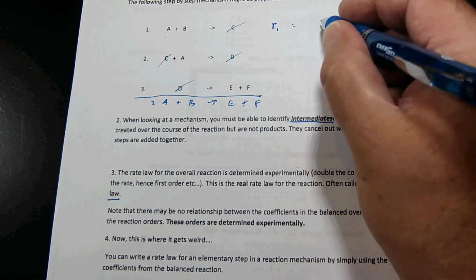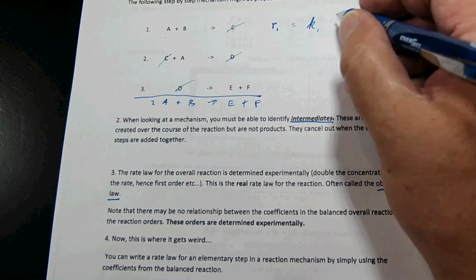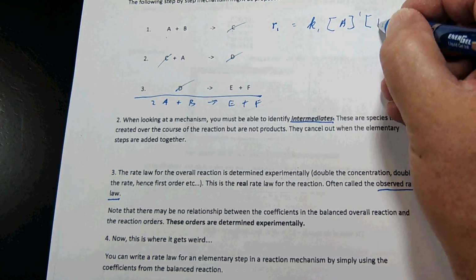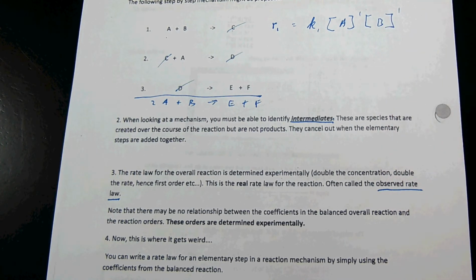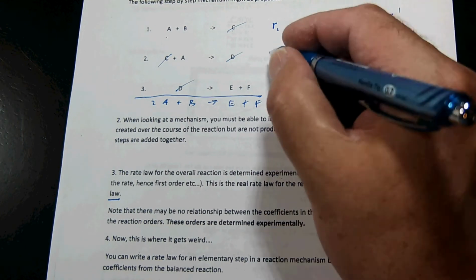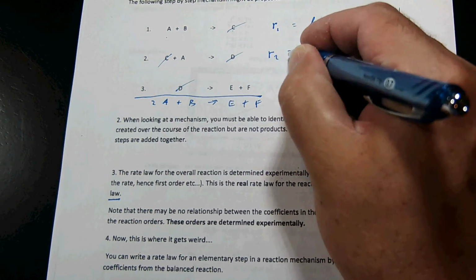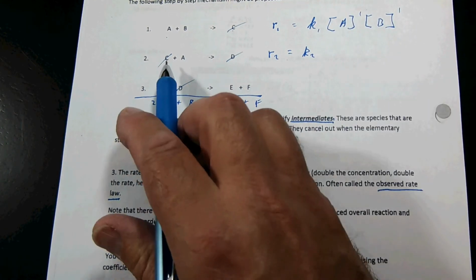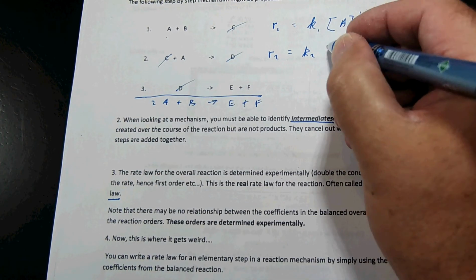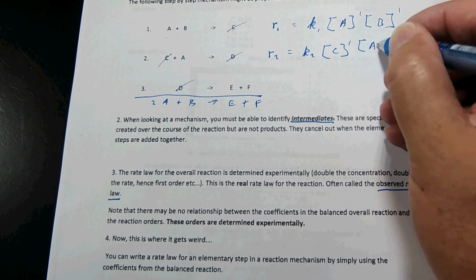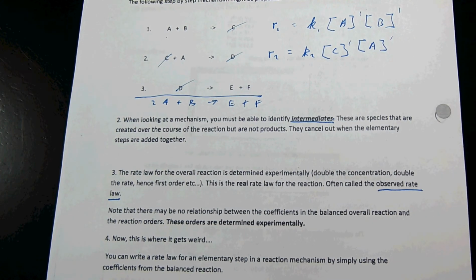The rate law for step 1 is K1 times the concentration of A to the first power, concentration of B to the first power. For the second step, since it's an elementary step, I can say the rate for the second step equals that rate constant, we'll call it K2, times the concentration of C to the first order, and the concentration of A to the first order.